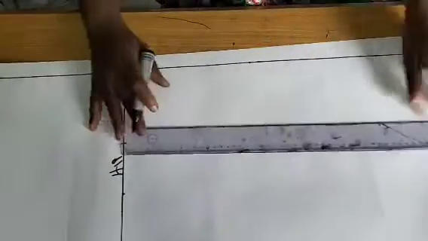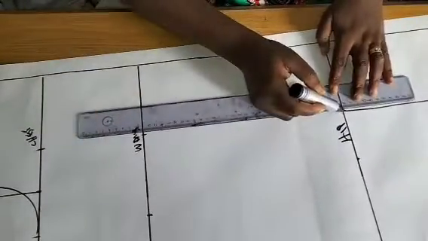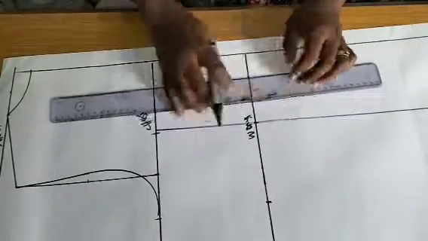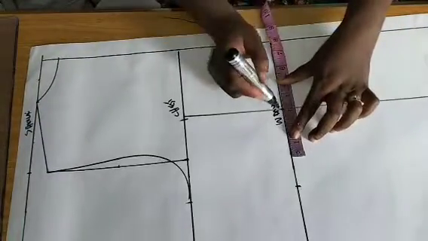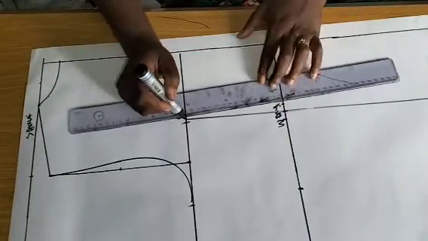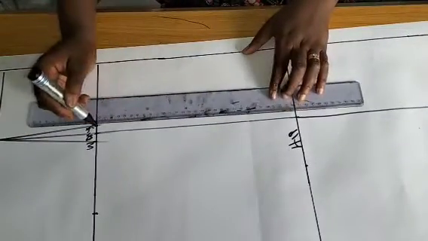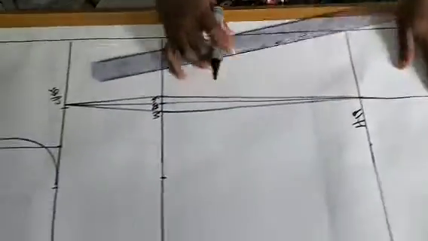Once I've marked it, I'll come with my straight ruler and start connecting my dart line to the waist and to the chest line. I'll have it stop on the chest line for now. The dart that I'm using for the back is 1 inch, half an inch here, half an inch here. That 1 inch, I'll take it to the chest line this way, and I'll bring it back the same way I did for the front, this way. So that's how to go about the back.